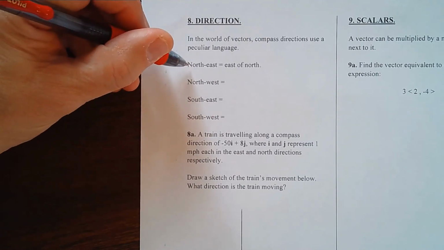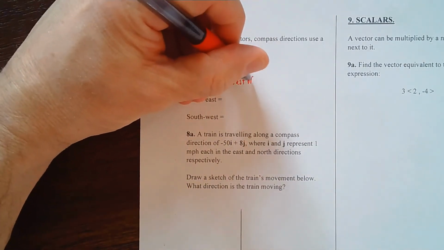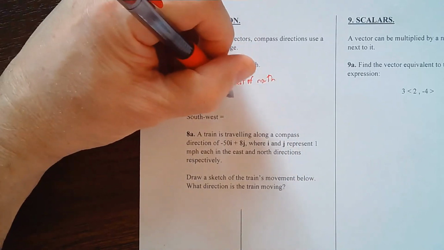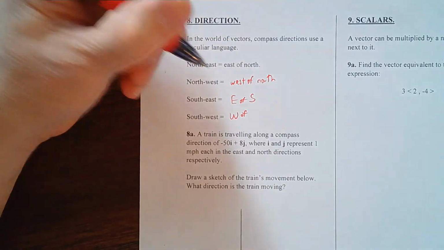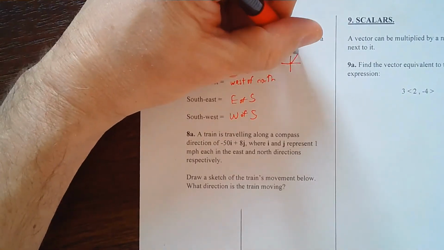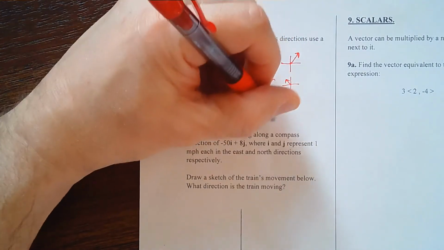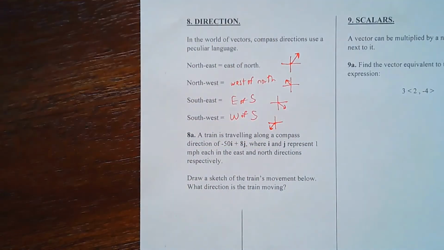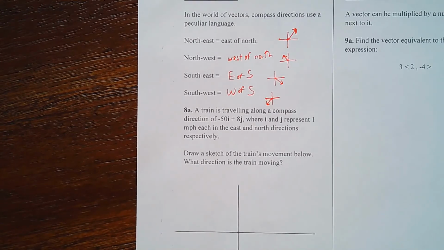If you're traveling northeast, we say you're traveling east of north. That means if you're traveling northwest, you're traveling west of north. If you're traveling southeast, you're traveling east of south. And if you're traveling southwest, you're traveling west of south. What does east of north look like? That way. What does west of north look like? That way. East of south is that way. West of south is that way. Take a look at 8a and pause the video, give it a try, and come back when you're done.